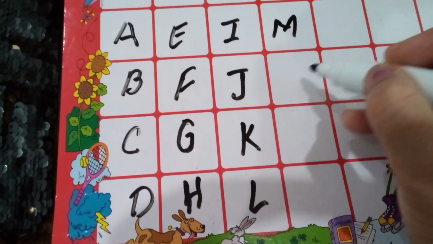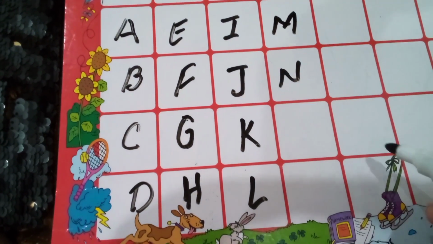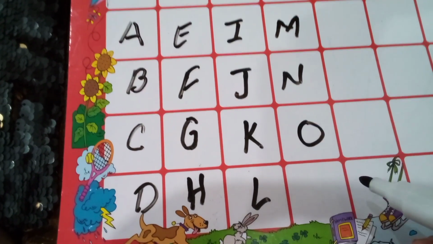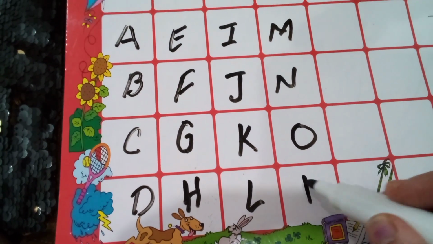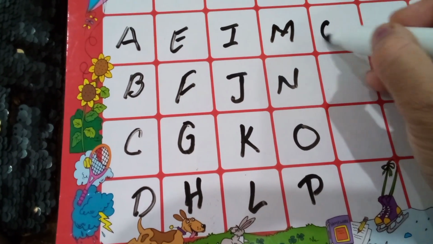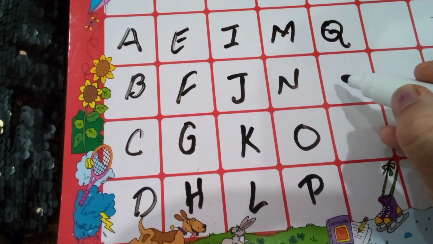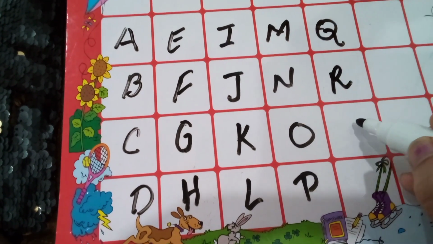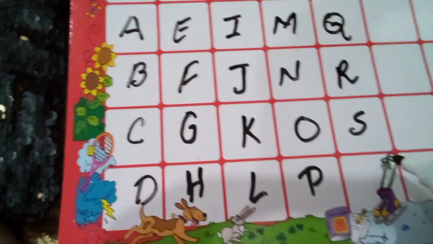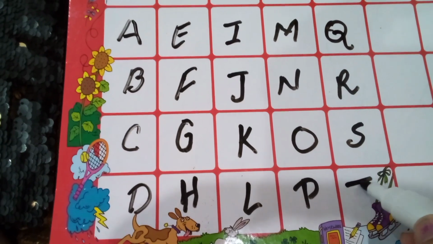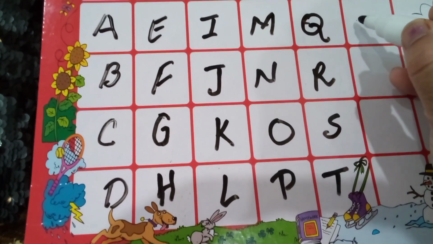M for monkey. N for nose. O for orange. P for piano. Q for queen. R for ring. S for star. T for tomato.